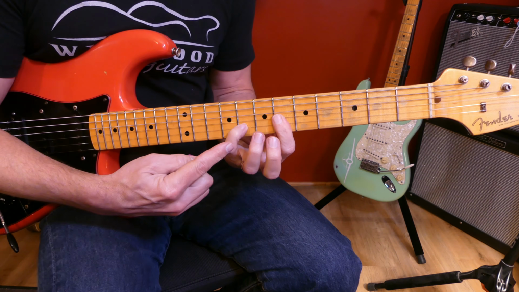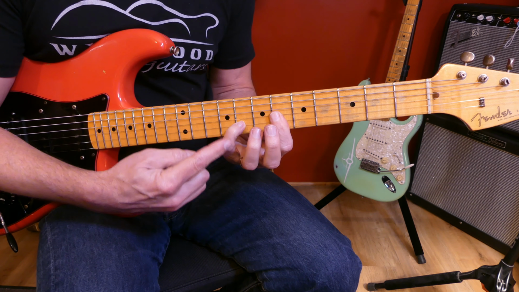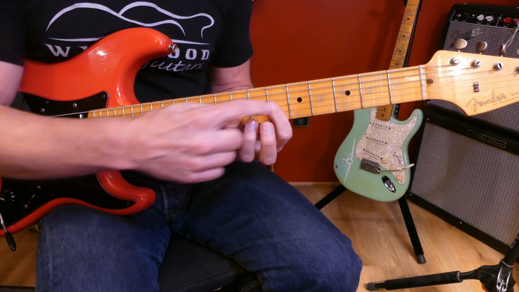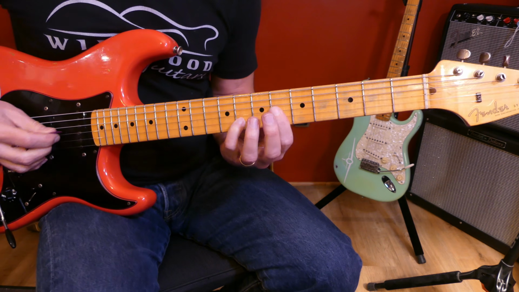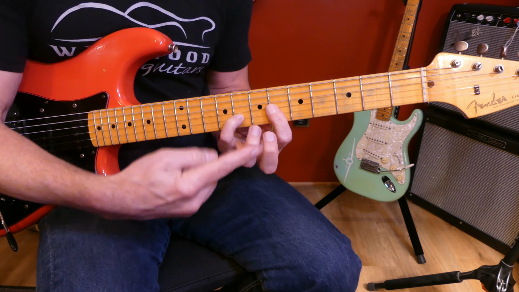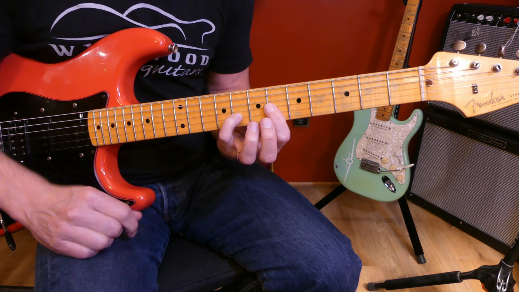So I'm playing a 9th chord here. I'm playing a 5-note stack with just 3 notes. This is the 3rd, the flat 7, and the sharp 9. Pretty cool. Conveying a lot of depth here with just 3 notes.